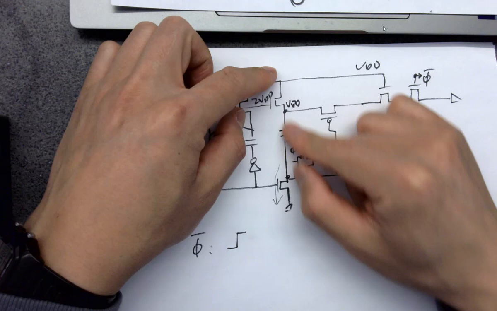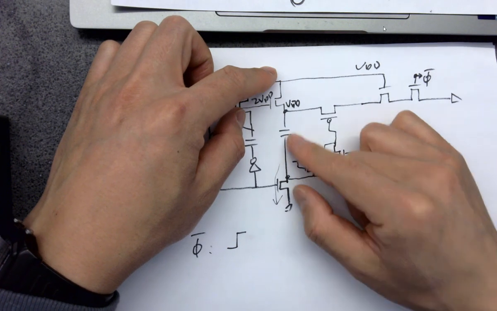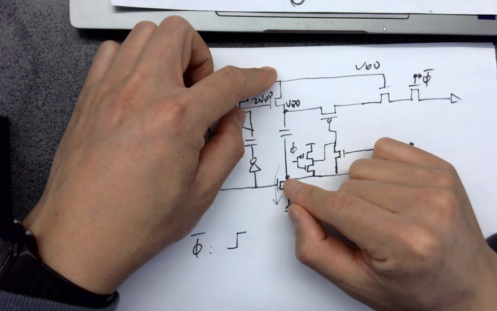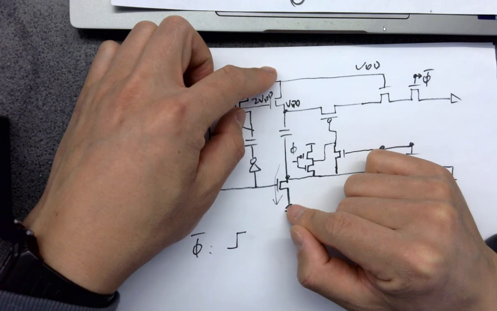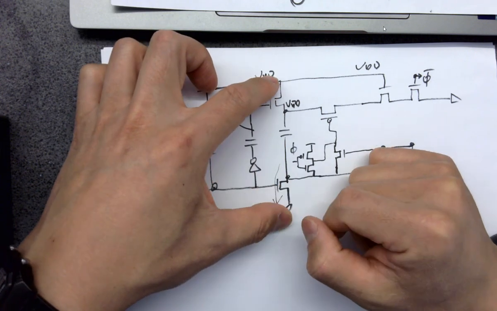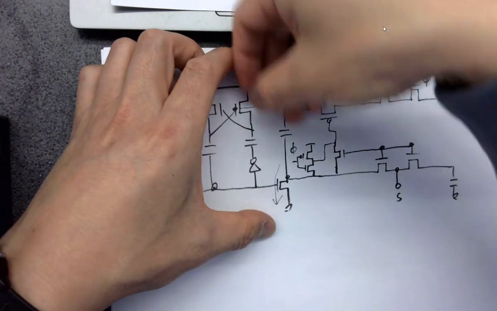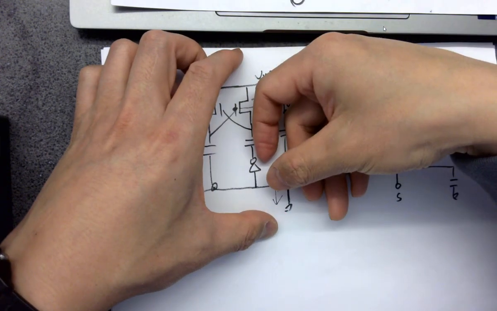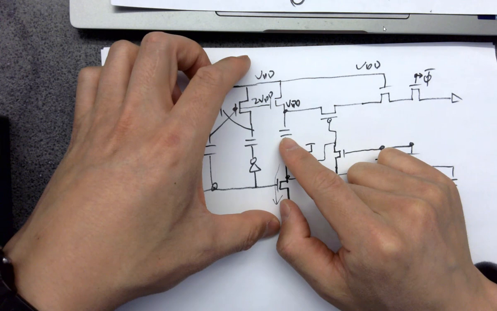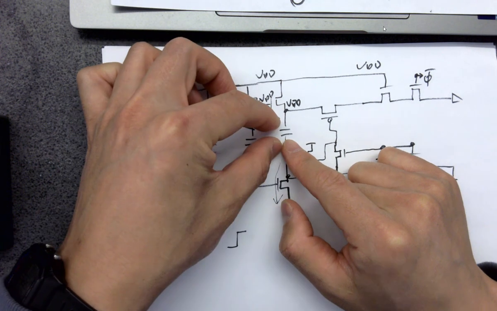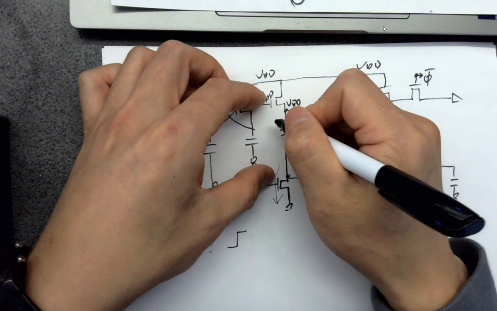So this channel is on, and it's charging up the cap, shorting this terminal from VDD to ground. So what's happening? It's like a waterfall, right? It's dumping charges from VDD to the cap, and eventually fills it up with a voltage across the two plates. And that voltage becomes what?